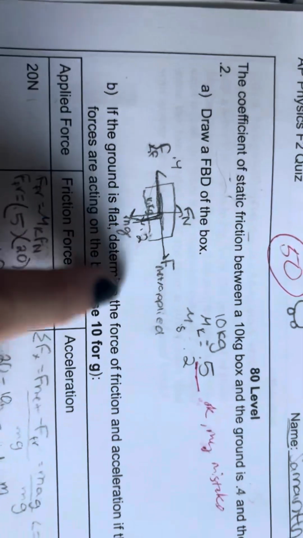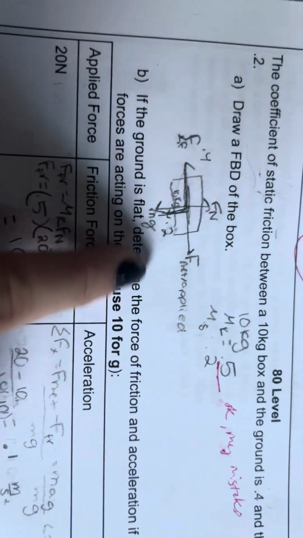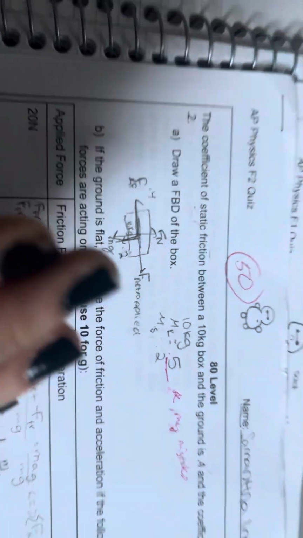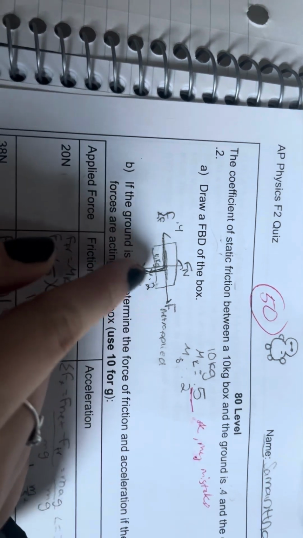You can see I did F net applied because I didn't really know what it was called, but now I know it's called F push, or the way the force is going as you're pushing it. Then there's force normal, and then there's gravity. Then I labeled where the frictions were going, but that was wrong, and I'll explain when I get to that. One of them was wrong at least. So that's what I have for my free body.